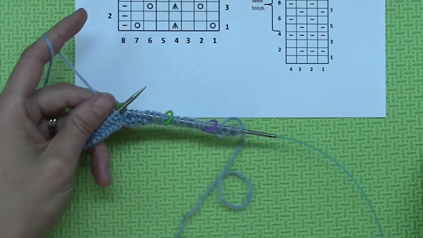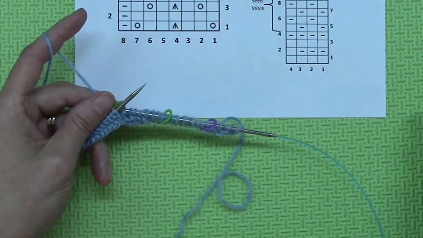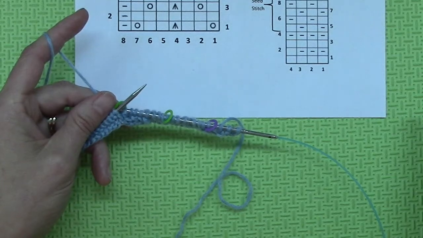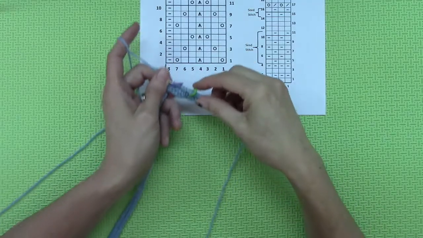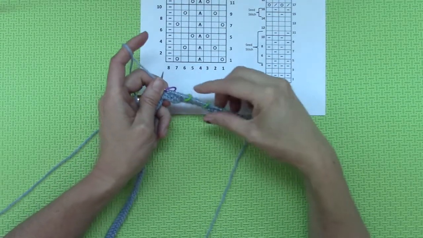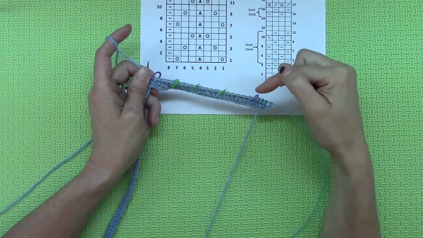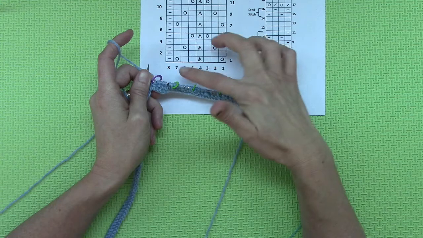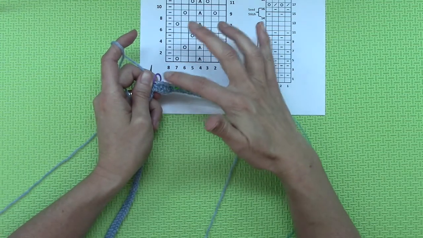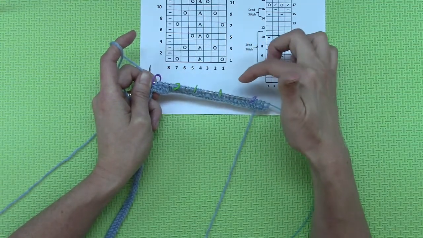All right, I would like you to continue until, as step 3 of my errata sheet says, repeat M1 until there are 5 stitches left. I've knit a little further along, and I want to show you why I do this. It helps you keep track of where you are. In case you make a mistake, you know where you need to rip back from.